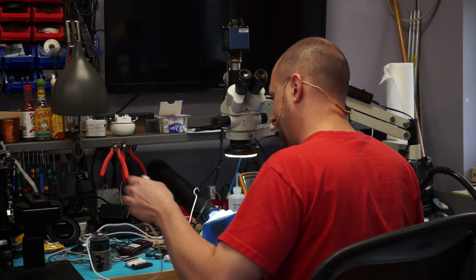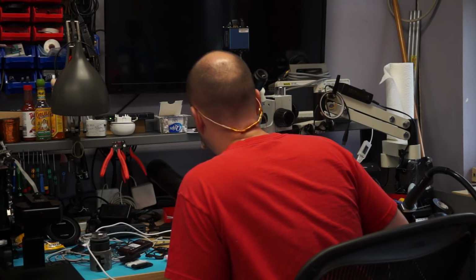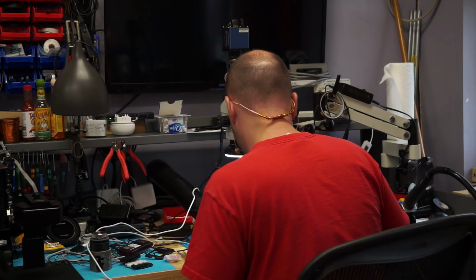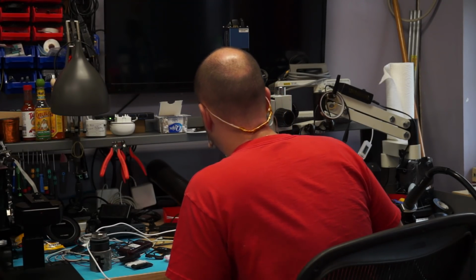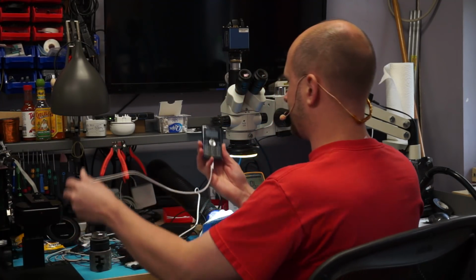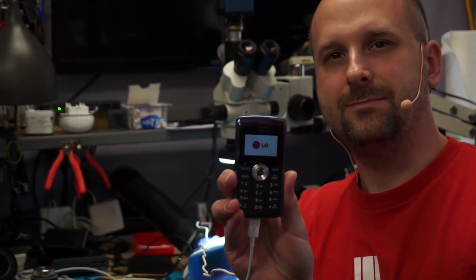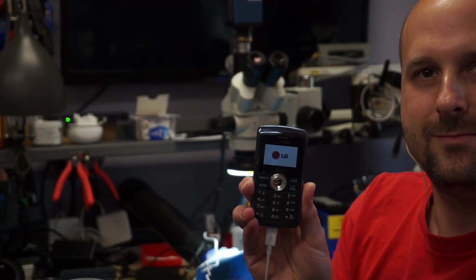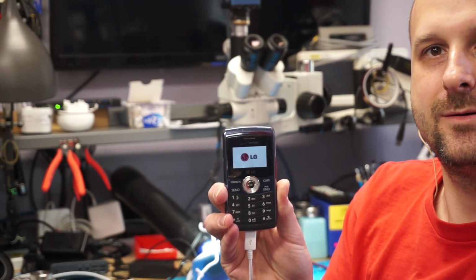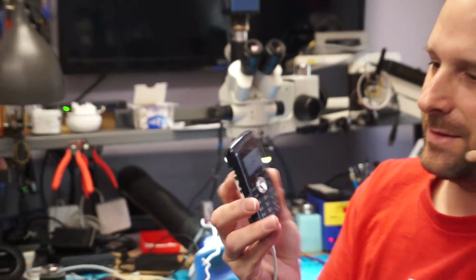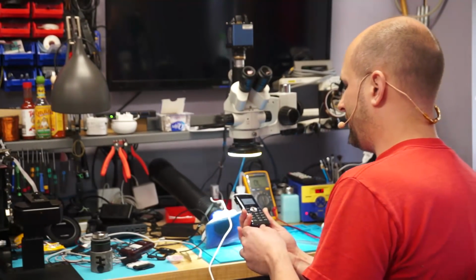So now I'm going to plug it in. I'm going to watch my power meter here, my USB power meter, and see what it draws. And it's drawing 0.02 amps. That's startup voltage. That's startup amperage. Look at that. Got an LG logo on the screen. Now it's going to warn me that battery is required, is going to error out. But hopefully, yep, battery is required. But it's starting. So okay, hopefully the data is still there.